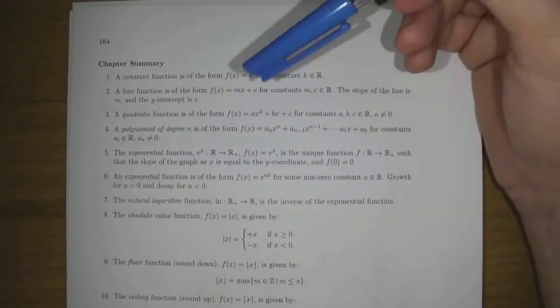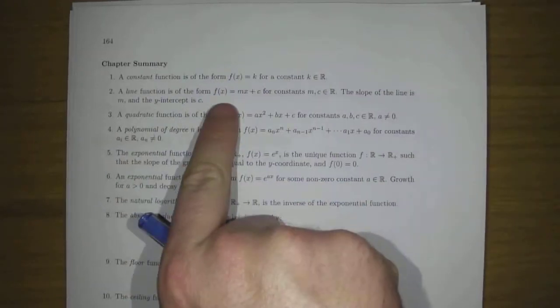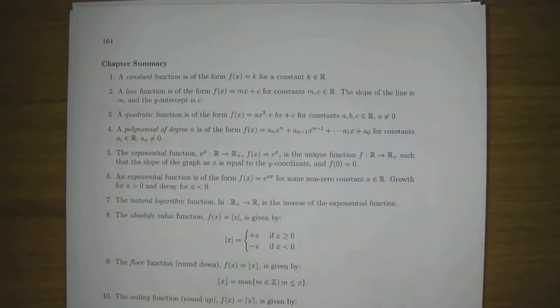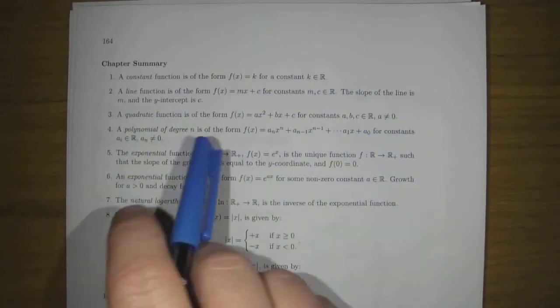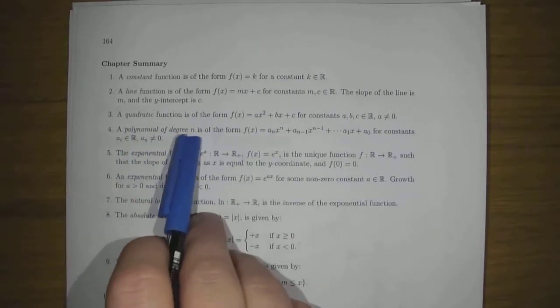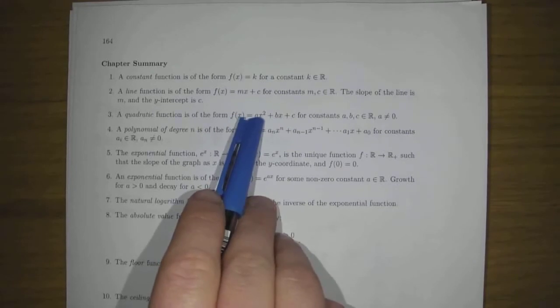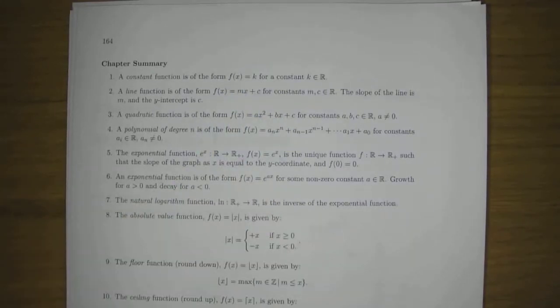Constant function of the form, no matter what real number you give it, it spits out the same thing. A line function is of the form f(x) = mx + c. The slope of the line is m, and where it cuts the y-axis in the graph is c. Quadratic is of the form ax² + bx + c, and a polynomial of degree n is of this form. So this is a polynomial of degree 2, and this is a polynomial of degree 1.